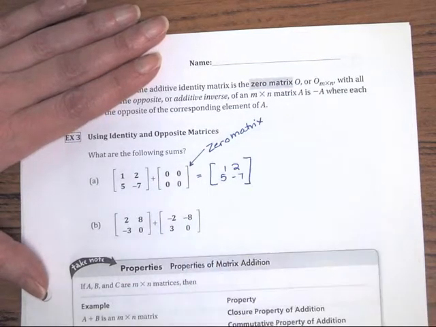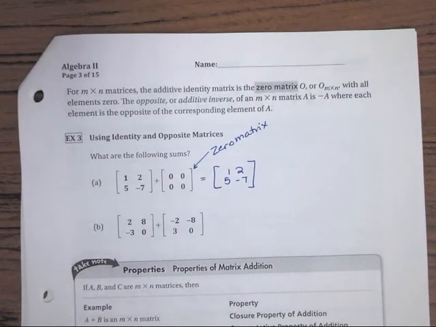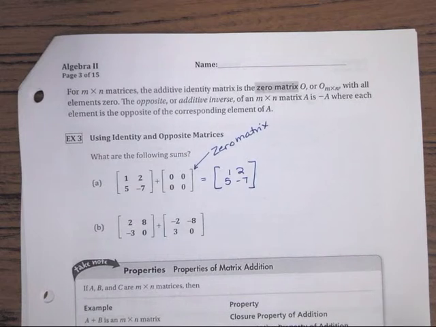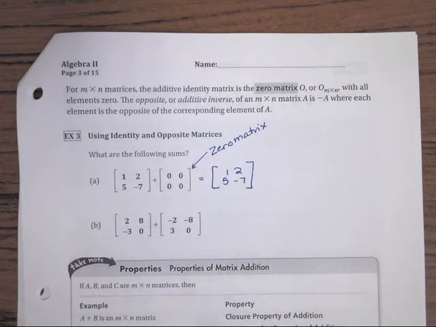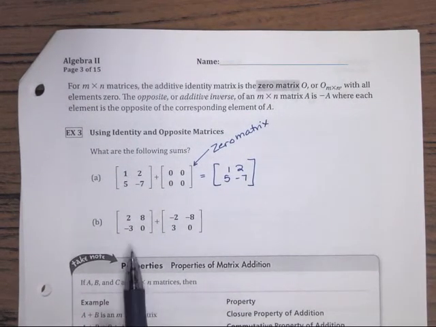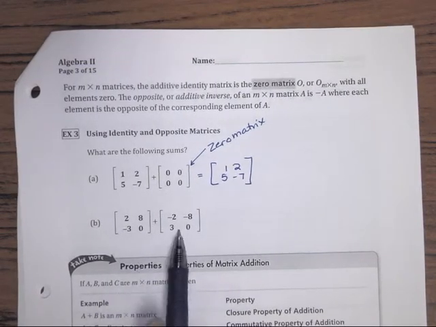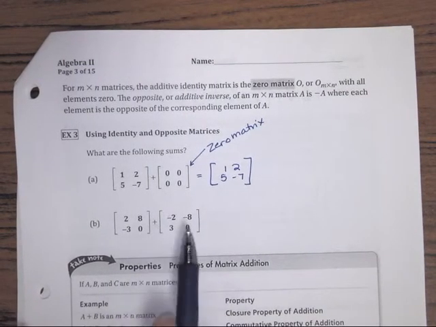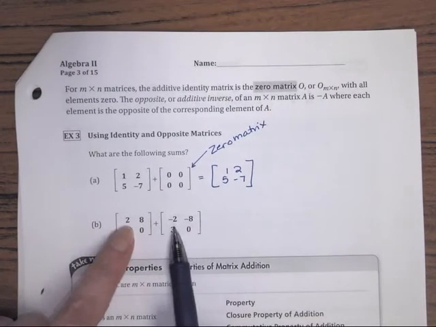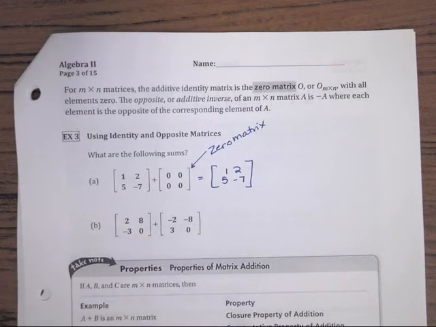That's a zero matrix. Now, there's another thing called an opposite matrix, and opposite matrices are like these. They have the same elements, but different signs. So 2 and -2, 8 and -8, -3, +3, 0 and 0. So these are opposite matrices.